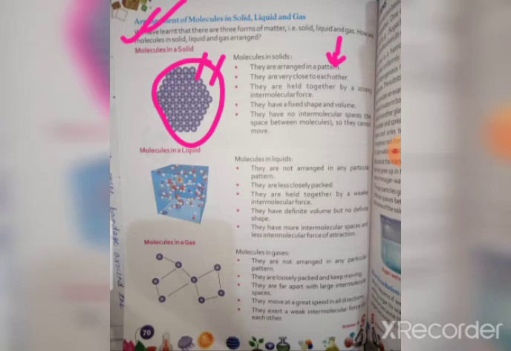So for example, you can take the example of a book, or a pencil. These have a fixed shape and volume. Okay, they have no intermolecular spaces. Intermolecular spaces means the gaps between molecules. In solids there are no large gaps. This is called intermolecular space. Inter means between the molecules.